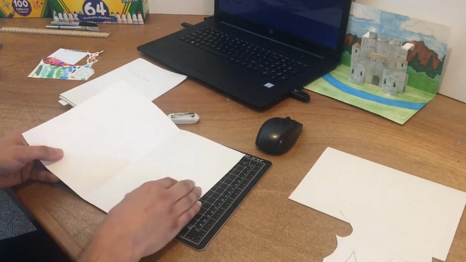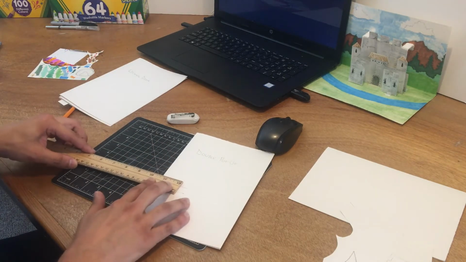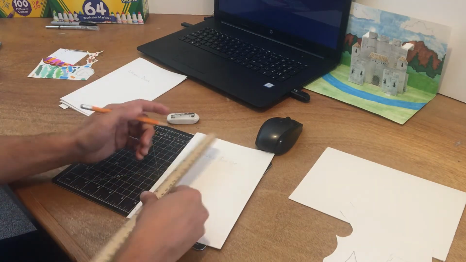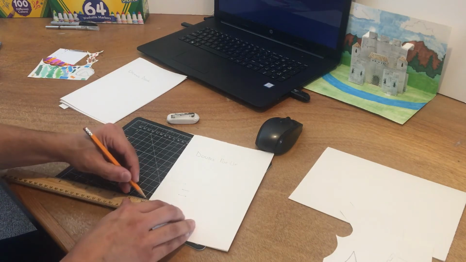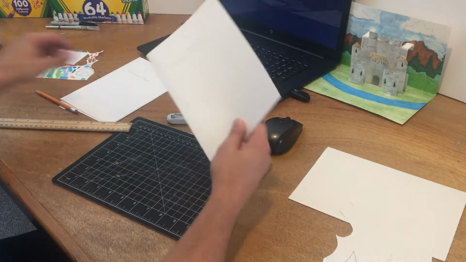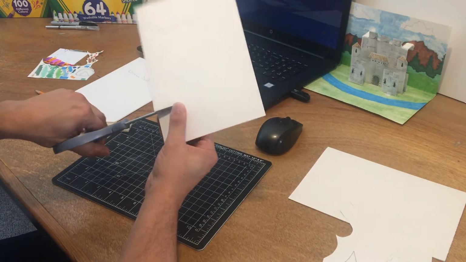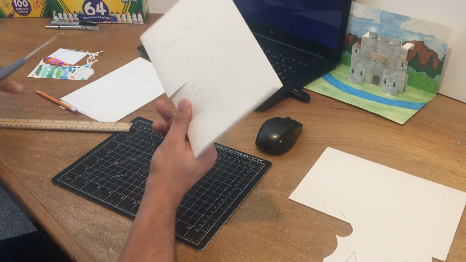So I have my paper, I folded it, and I took my ruler and I drew a line that was about 1.5 inches. And then I went down 2 inches and I drew another line that was about 1.5 inches. So now I'm going to take this and cut that line that I drew. Now I'm going on both sides of the paper, so if I turn it over you see how I did that.